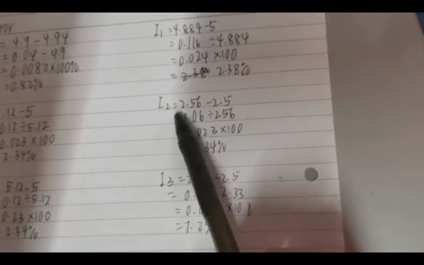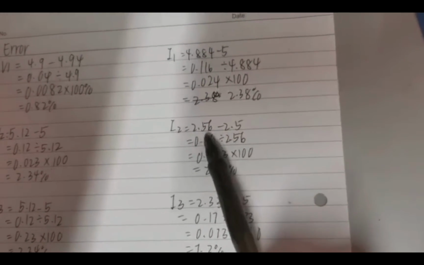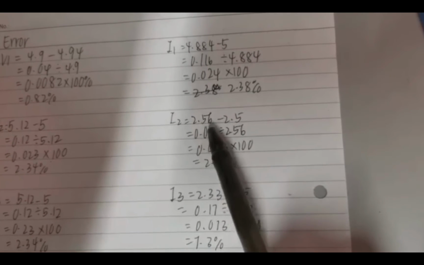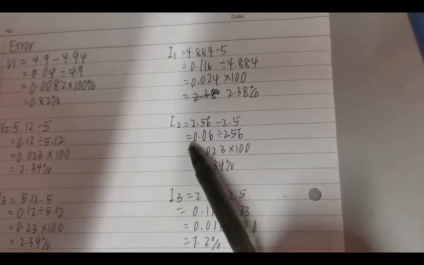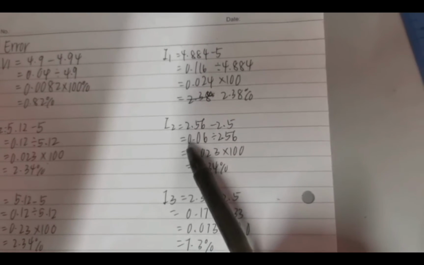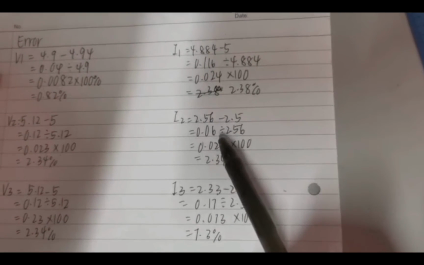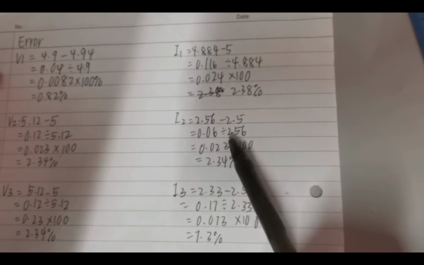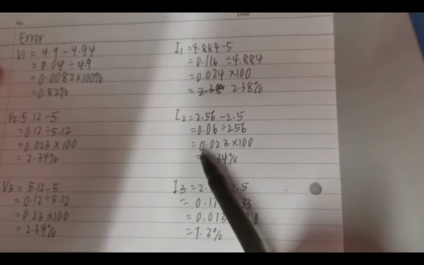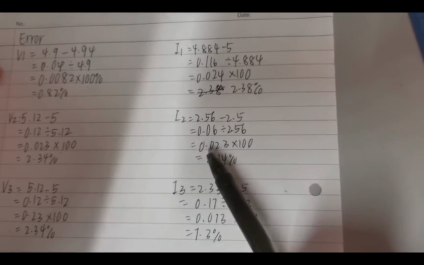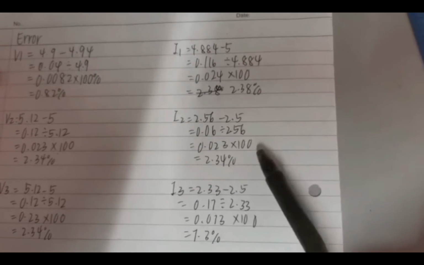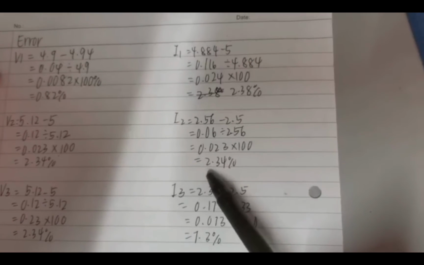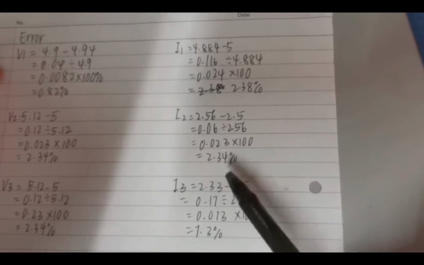Second, we take 2.56 minus 2.5, which gives 0.06, divide by 2.56, then 0.023, multiply by 100%, and we get 2.34%.